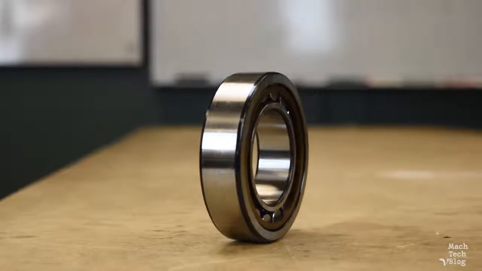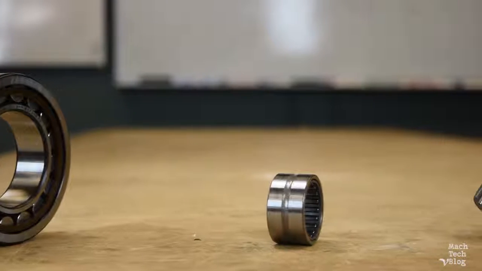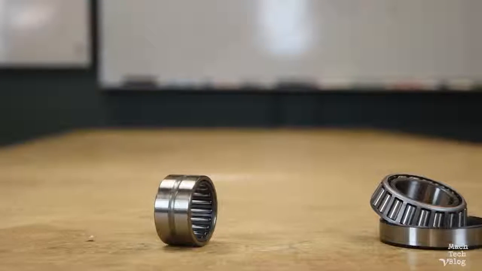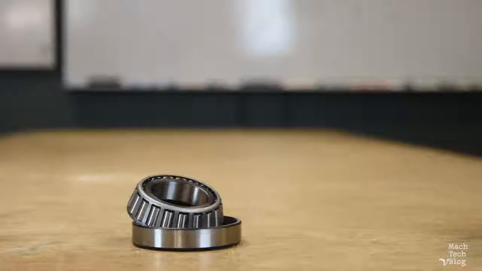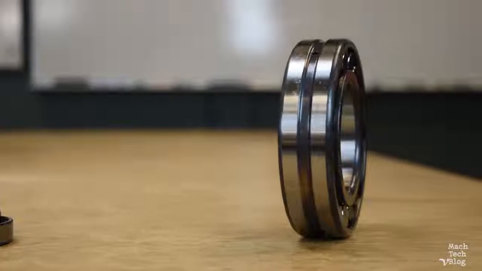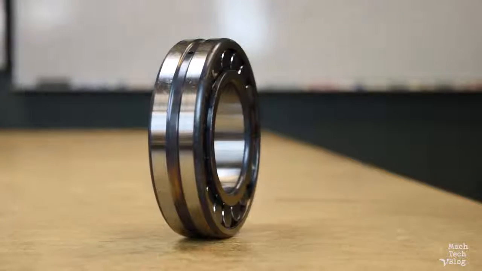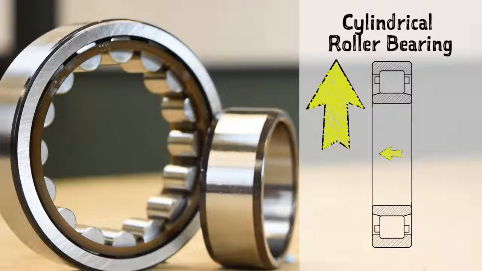Along with ball-type elements, there are also 4 roller-type elements used in anti-friction bearings. Unlike balls, which contact the races at single points, rollers of all types contact the races along their entire lengths. The increased line-shaped contact area means they can handle significantly higher loads. The cylindrical roller bearing can support exceptionally high radial loads. However, it has almost no thrust load supporting capacity because rollers are not designed to contact the races on the end faces.